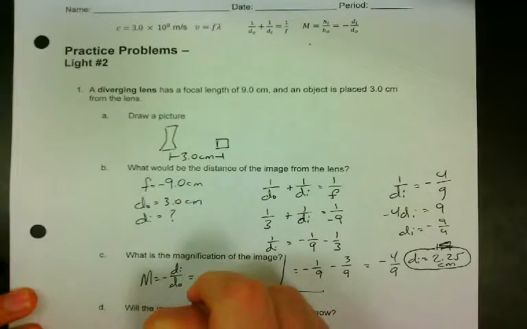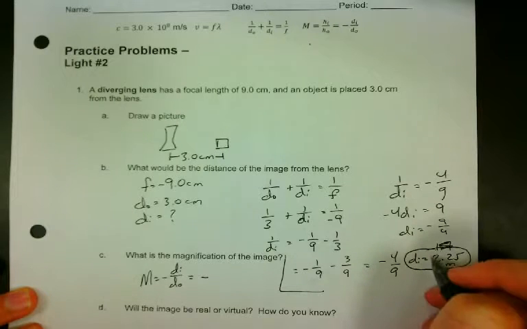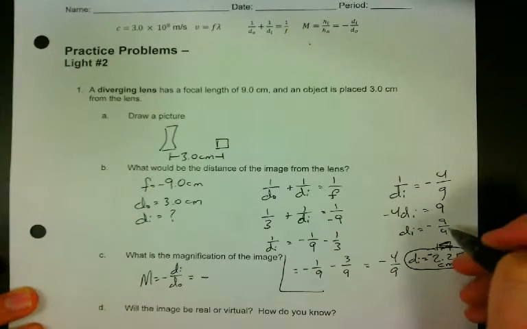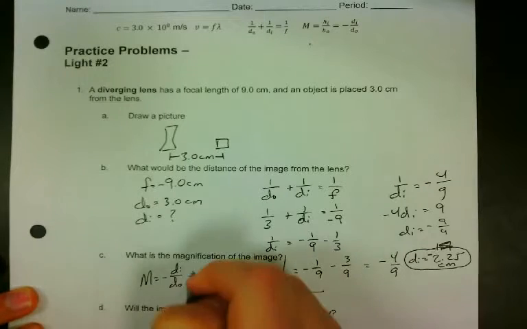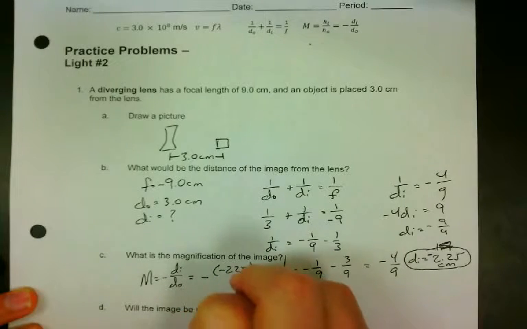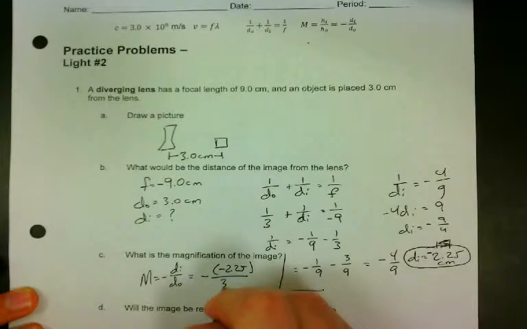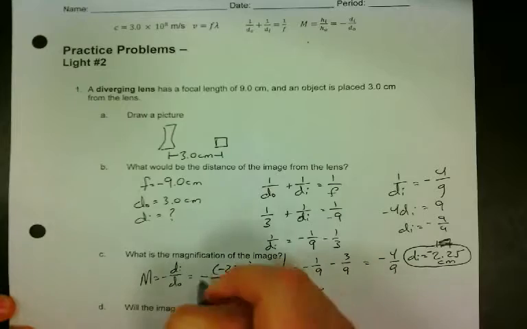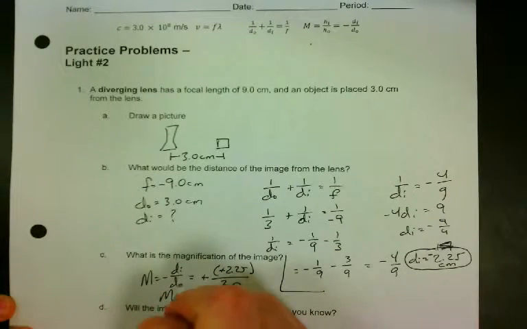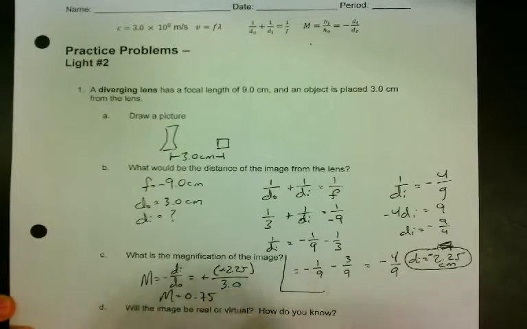Okay, so magnification is negative. Ooh, I messed something up here. This is a negative 2, I think, right? Because negative 9/4. So this should be negative di, which is negative 2.25, divided by do, which is 3. Calculate it out real quick. So negatives cancel out, and I'm left with a magnification of 0.75.